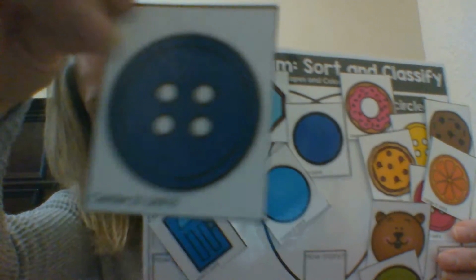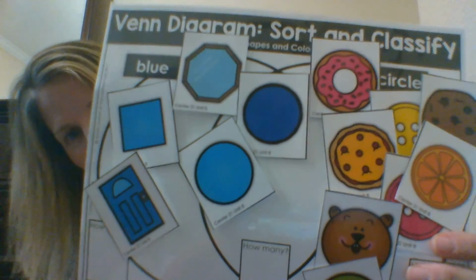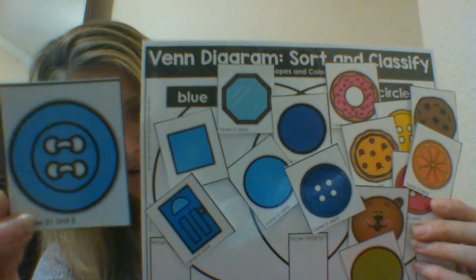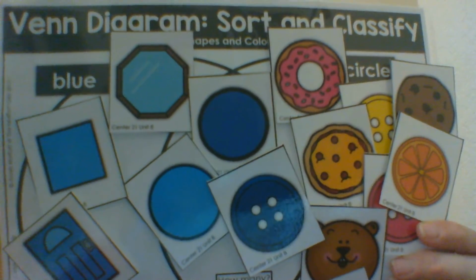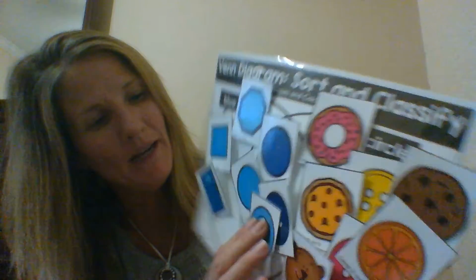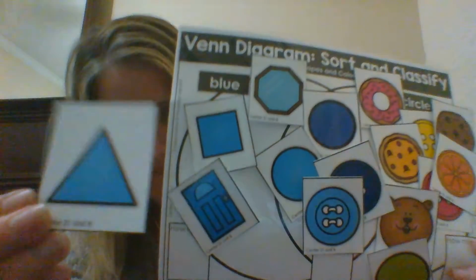What about this one? Where do I put that one? Karate chop or karate kick? Yes, that button goes right in the middle because it's a circle and it's blue. And it's blue. 2 more to go. Oh, I should give it to you. Yep, you're right. Another one for the middle. The button is a circle and it's blue, so it has to go in the middle. The middle is where they're the same. That's how they overlap. And last one.